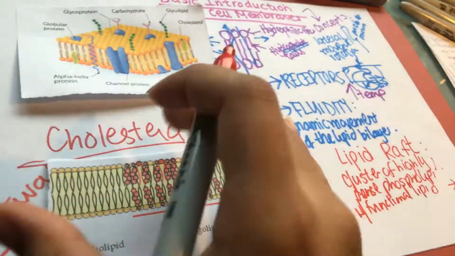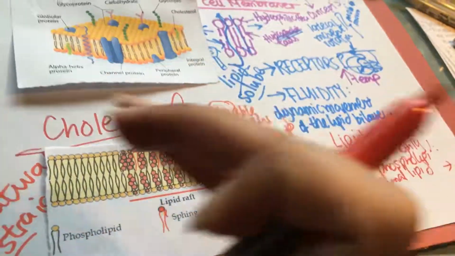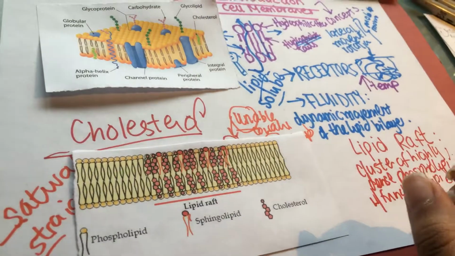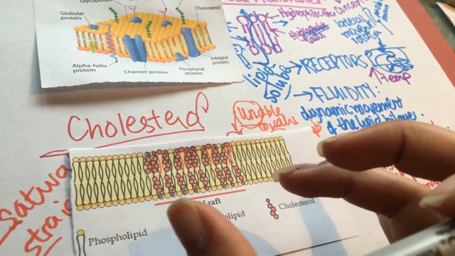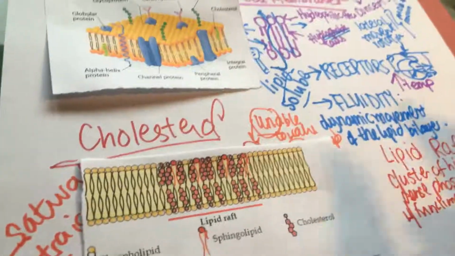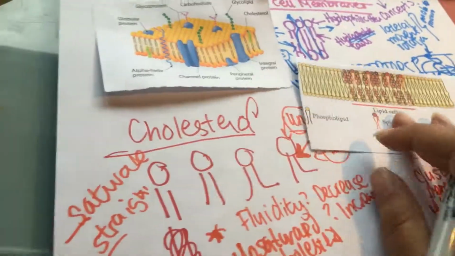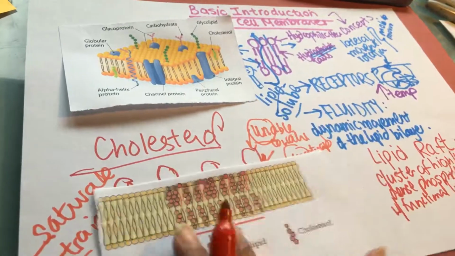And these kind of just float around. They float around within the phospholipid membrane, the bilayer, and they're dynamic and they're mobile, and these kind of things help us in processes such as endocytosis and exocytosis.